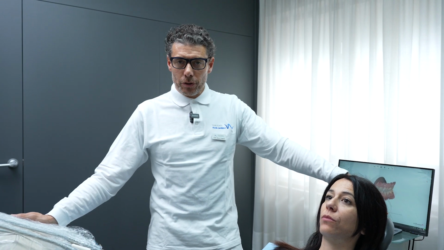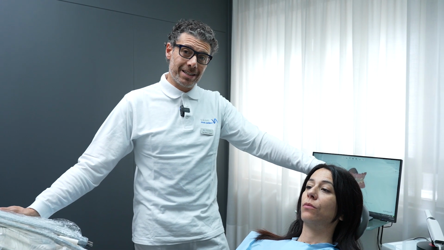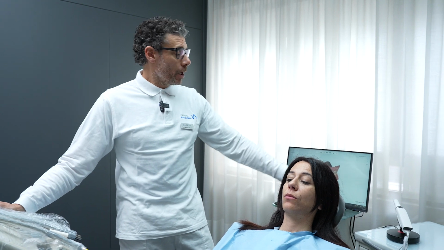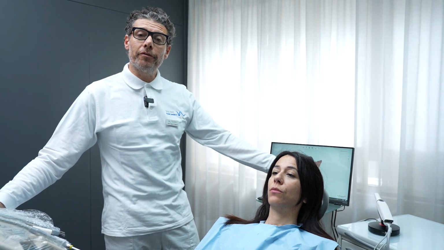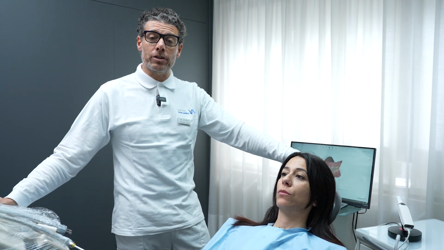After taking the patient's intraoral scans, we scan static occlusion and dynamic occlusion, and then we send the files to our dental technician through the 3-shape Communicate software.